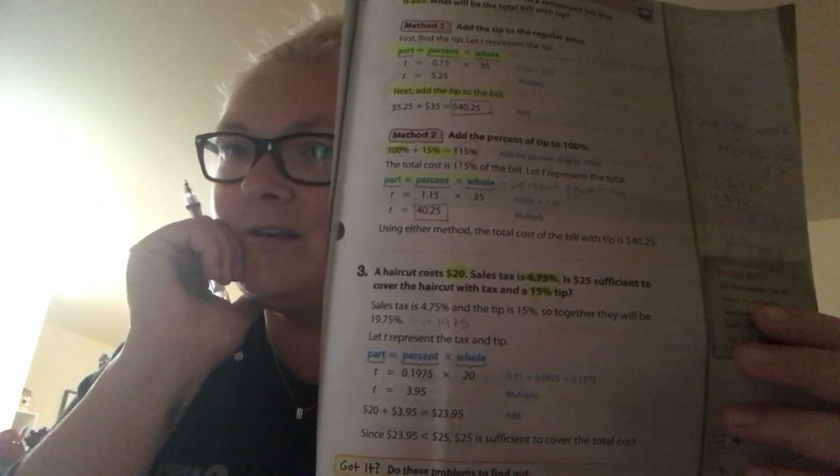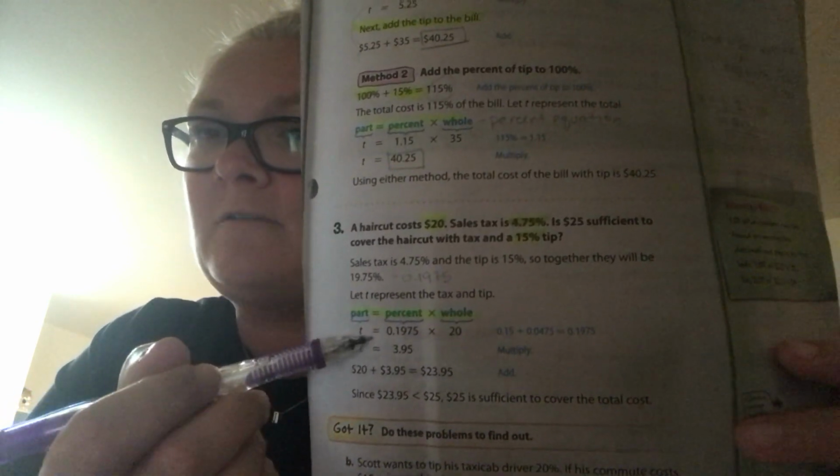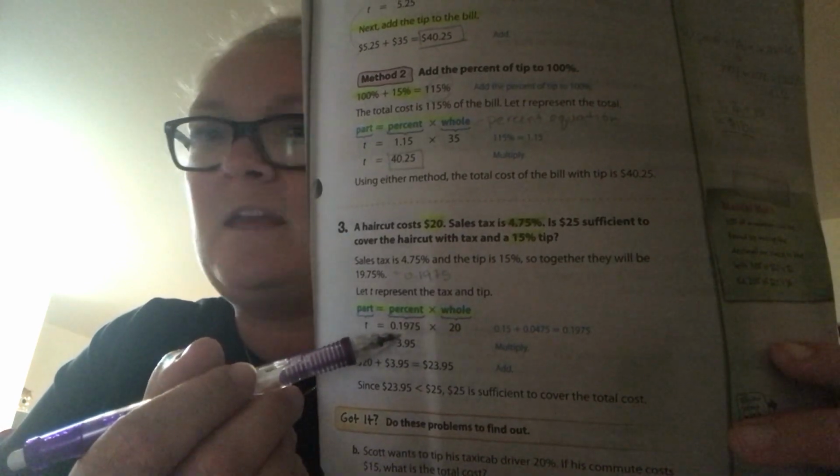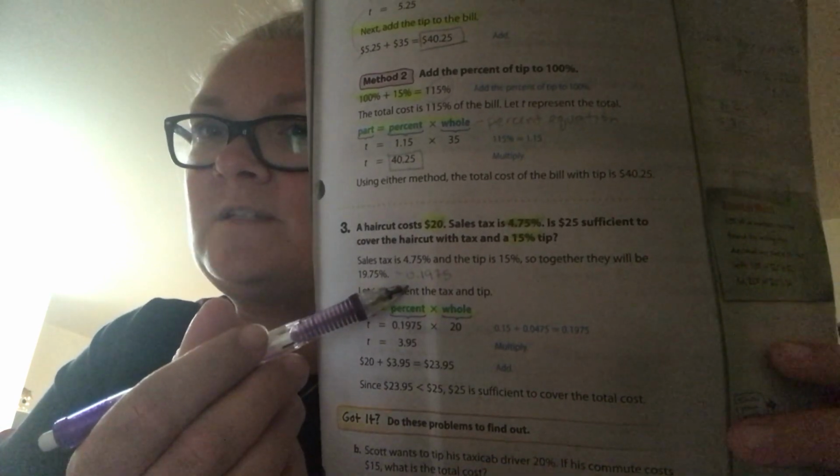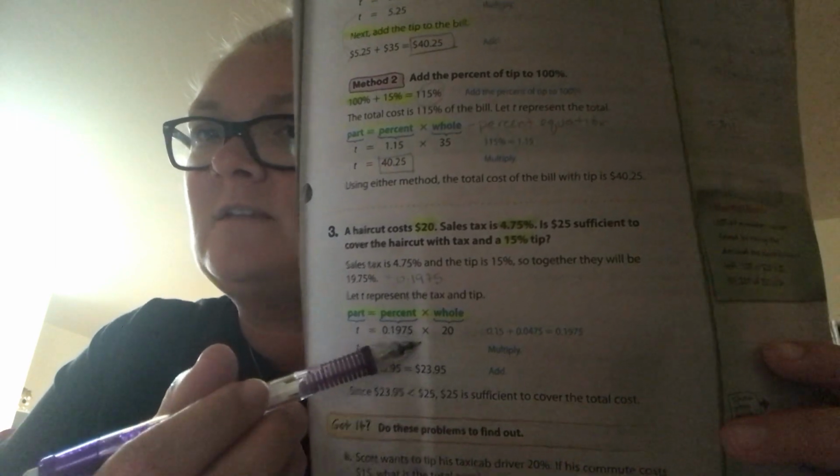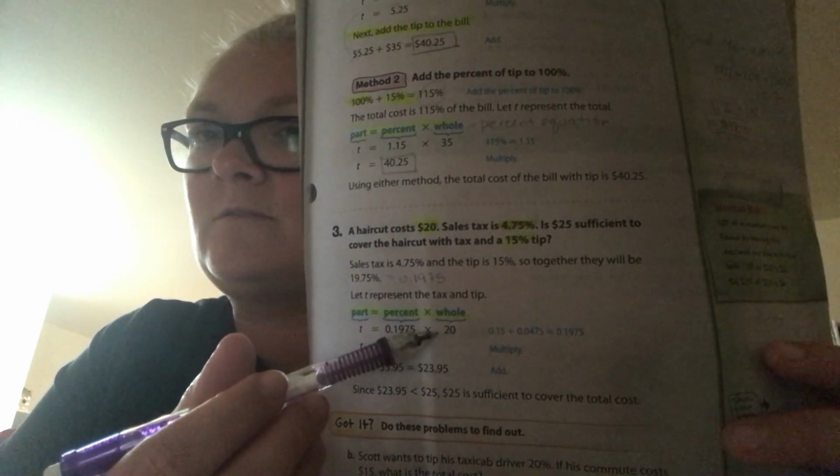All right. Take a look at as the problem continues. Now we're ready for our percent equation. Part equals percent times whole. Always the same words. Let's go ahead and highlight it. And we always start every problem by writing that out in word form to remind us. Again, they're using T to stand for tax and tip on this one, and that's our part. That's the little bit that we're trying to figure out. Equals our percent. We know we can't use the percent form of it, so we've changed it to a decimal, 0.1975, times the whole, haircut costs $20.